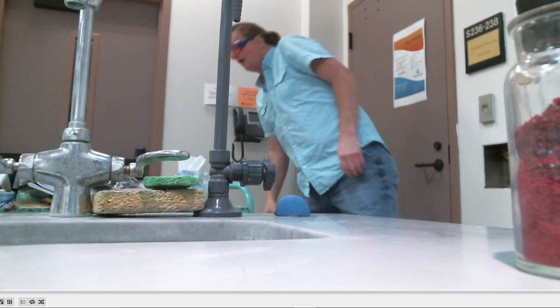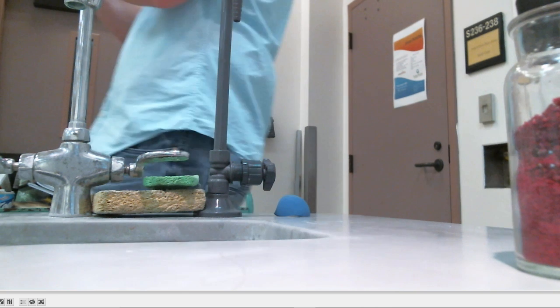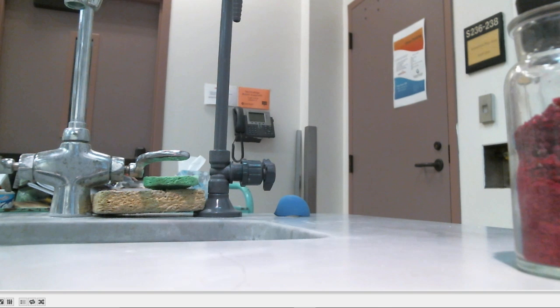So now, since we know that one is polar and one is non-polar, what should happen if we mix these two together? Here's the hexane, here's the water. What should happen now if I shake this up? Will the hexane dissolve in the water or should it not? Should not. So shake it up here.